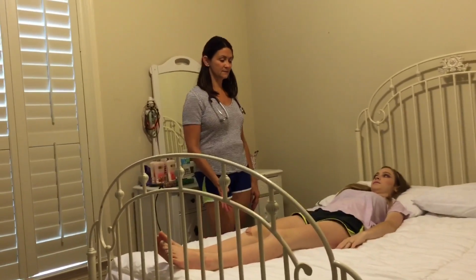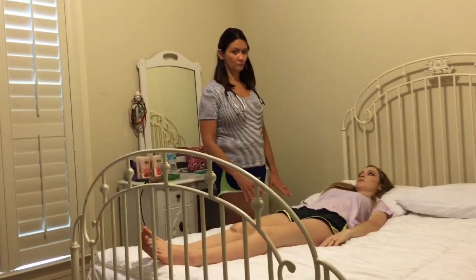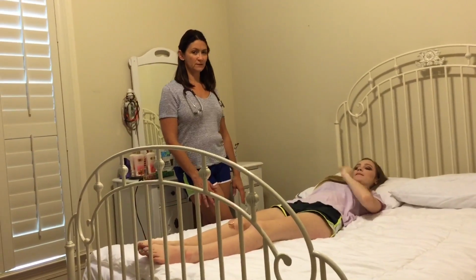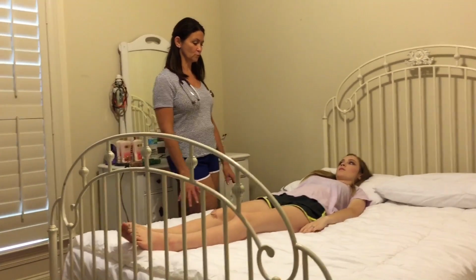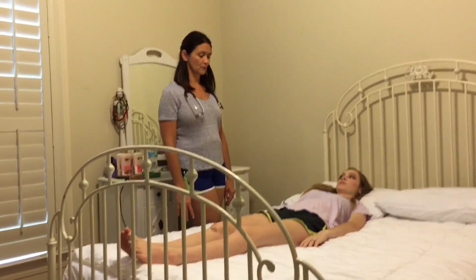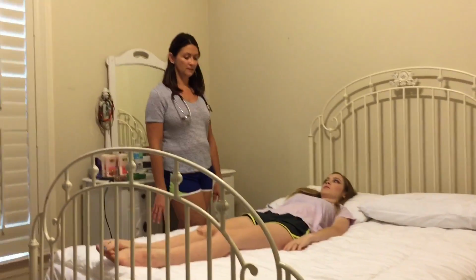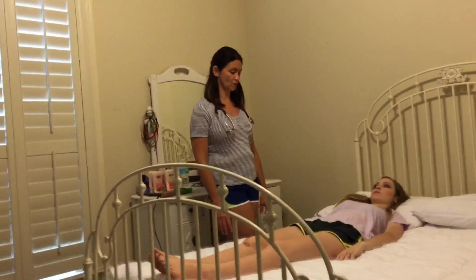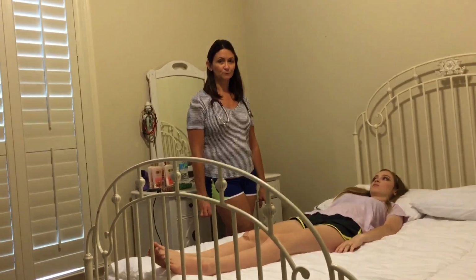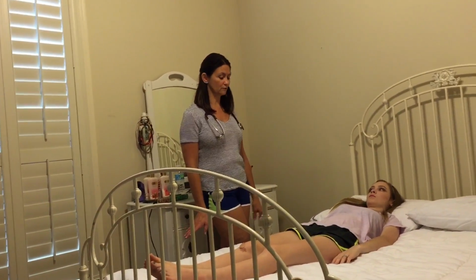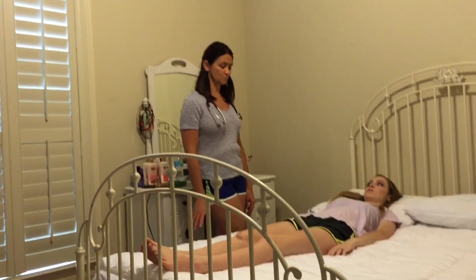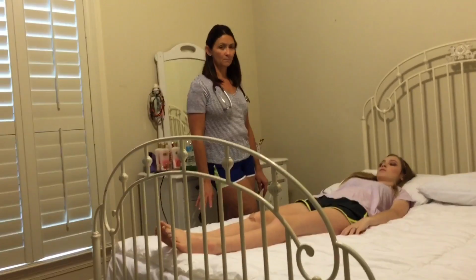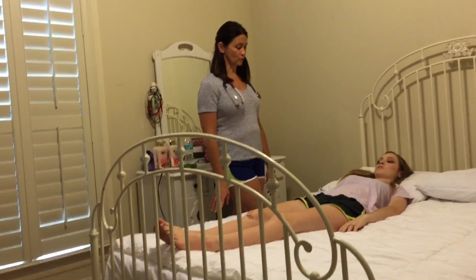Normally we would assess on bare skin, but for privacy I'm going to assess over the shirt. So the first thing I'm going to do is an inspection. I'm looking for any abnormalities with color. Purplish would mean abdominal bleeding, any yellow would mean jaundice, or any red would mean inflammation. I'm also looking for any scars, stretch marks, lesions, rashes. I'm also looking for any moles, the size, color, and border of them.